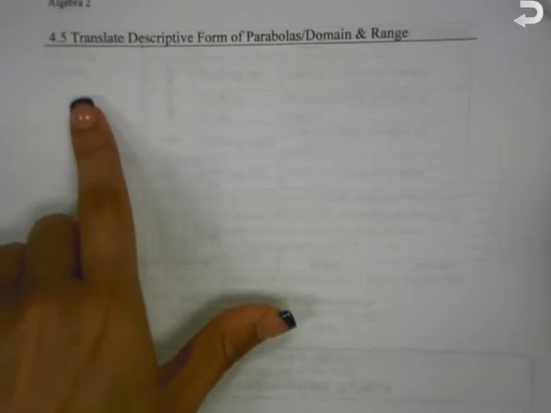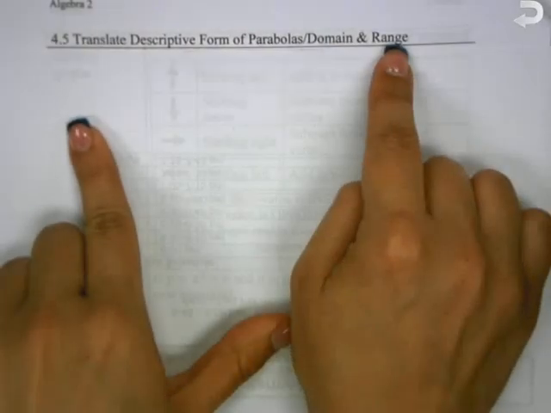So today we are doing 4.5. We're translating from a descriptive form of parabolas and doing domain and range. Today we're not going to have time to do the domain and range part. Okay? So when we have descriptive form, now we've had other forms, right? We had standard form and now our new favorite, which is vertex form. Today we're just going to be shifting parabolas around.